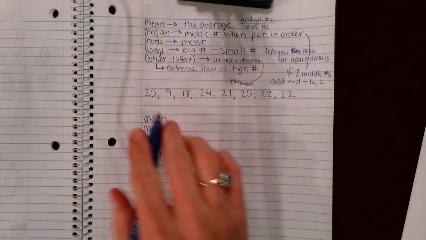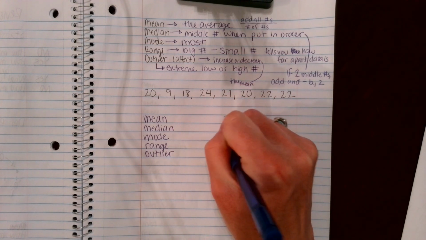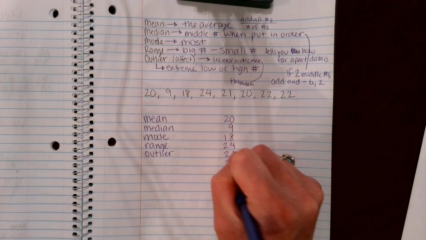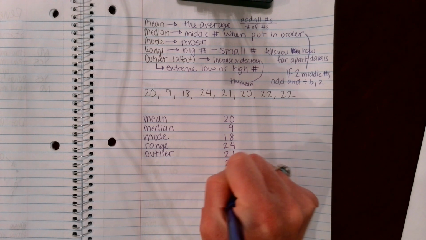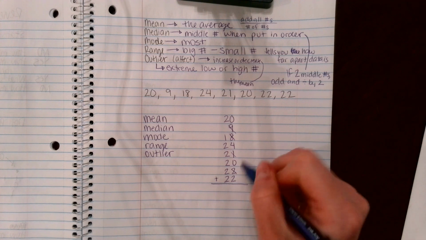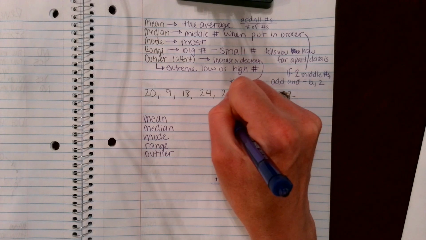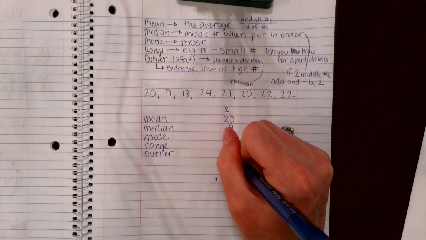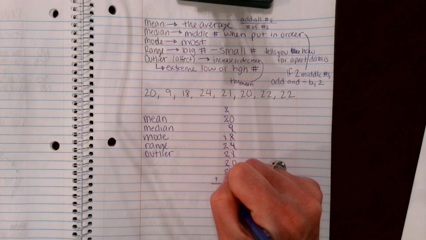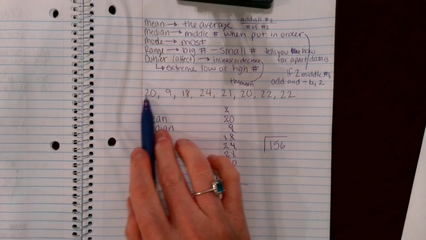Okay, for the mean, you add up all the numbers. So let's add them up. 29, 18, 24, 21, 20, 22, and 22. Okay, add them up. Let's see here. 9 and 1 is 10. 8 and 2 is another 10. So that's 24, 25, 26. 2, 4, 6, 8, 10, 12, 14, 15. 156. Now I divide that by however many numbers I have.